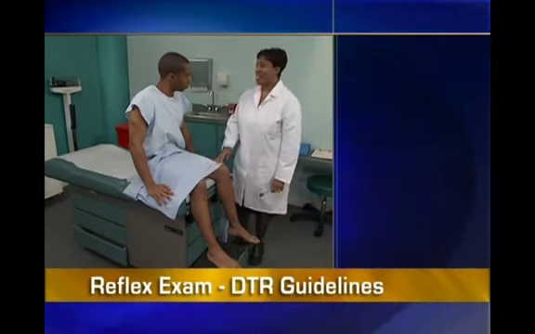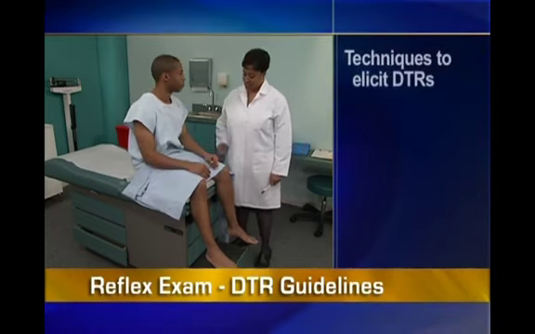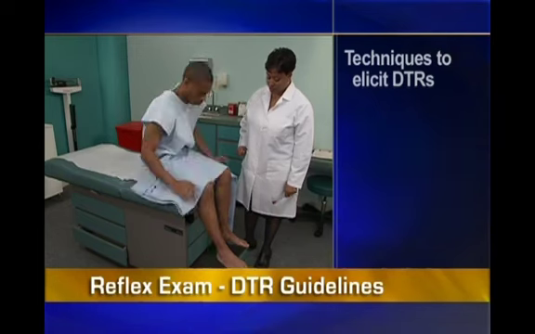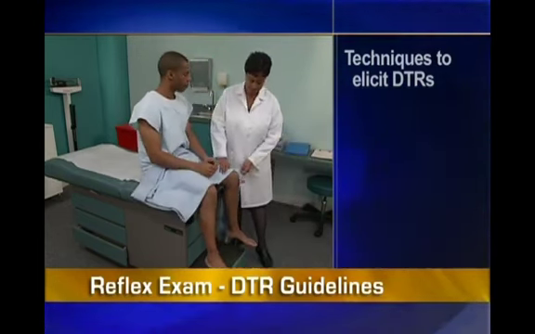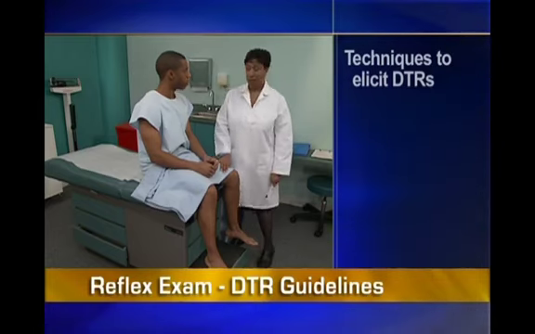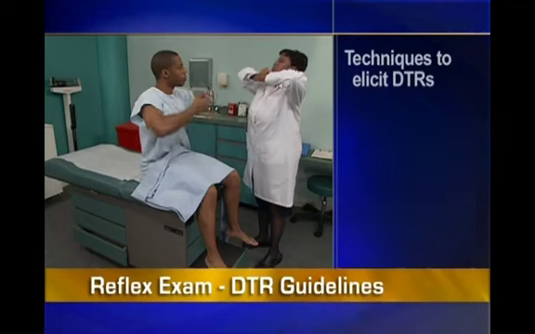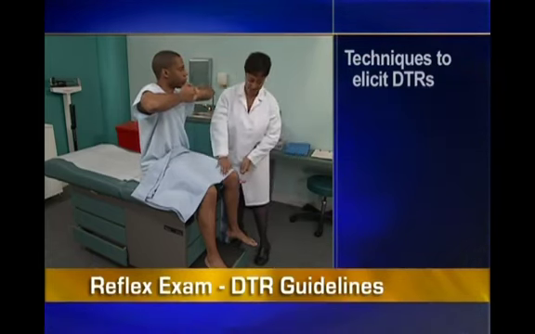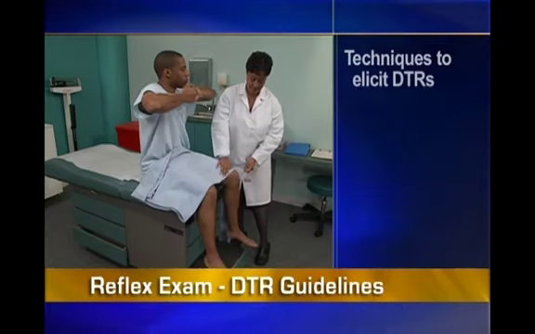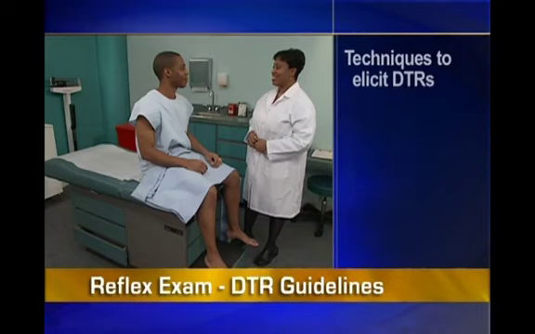Okay, what I need for you to do is relax for me. If the reflex does not appear, encourage further relaxation, vary the person's position, or increase the strength of the blow. Okay, what I need for you to do now is to take your hands, put them together, and pull. Also, try reinforcement by having the person perform an isometric exercise in a muscle group somewhat away from the one being tested. Okay, thank you.